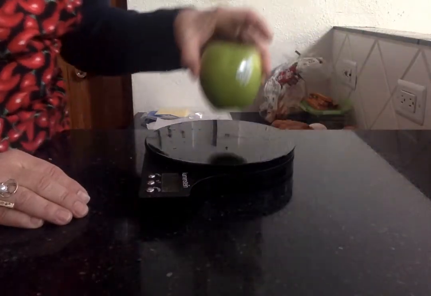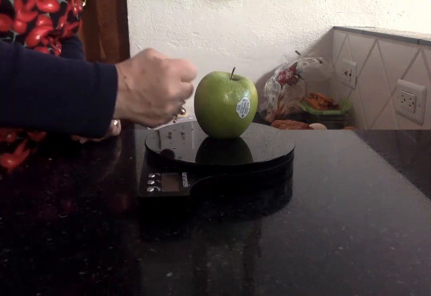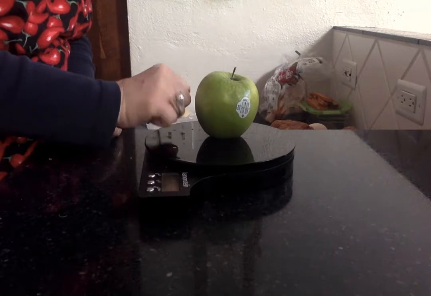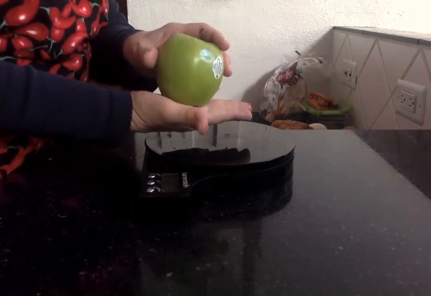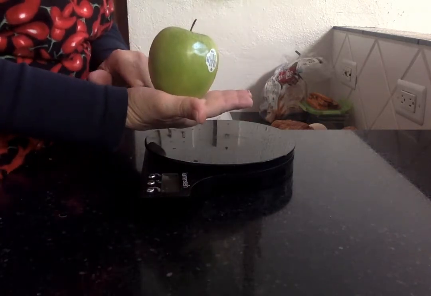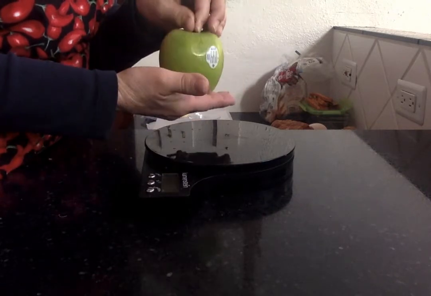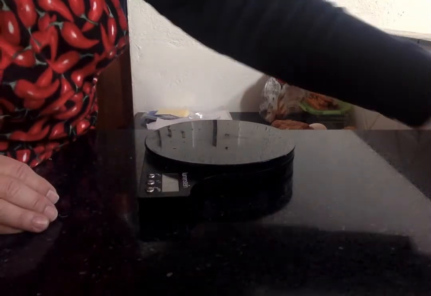Now I have my ever so exciting apple here. As you can see, it is close to the size of my fist, and so that is about the size of an apple. When I put it in the palm of my hand, it just barely covers the palm, and it's not much taller than my hand. So this is going to count as 1 medium apple serving.